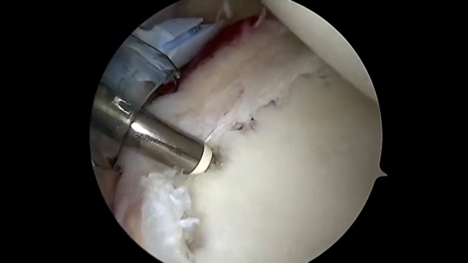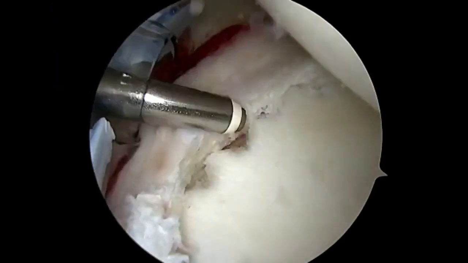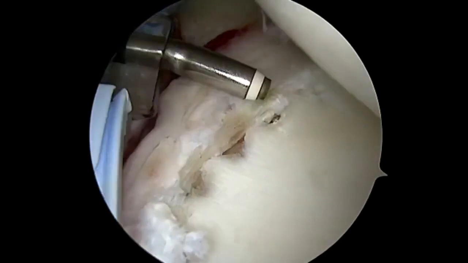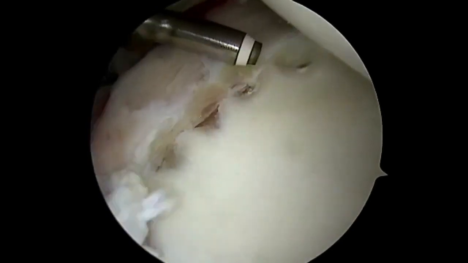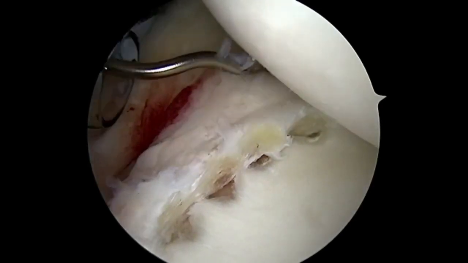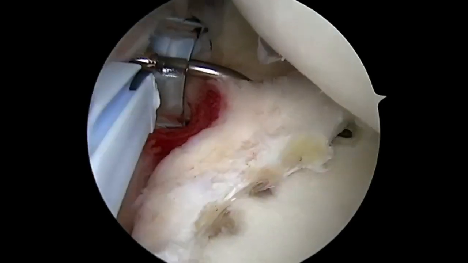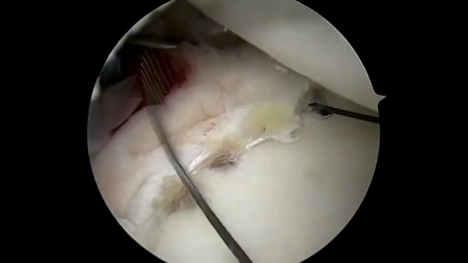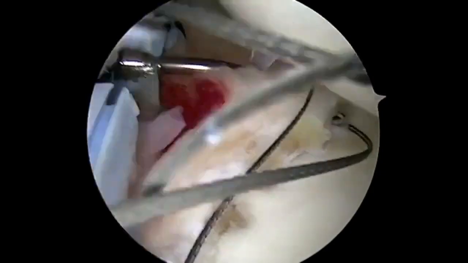Next, we'll bring in the small ablator to clear the soft tissue from the drill holes. This will enable us to identify these holes when it's time for anchor placement. A curved suture passer is then used to take a bite of capsule inferiorly. We're going to shift it superiorly and then come out underneath the labrum.